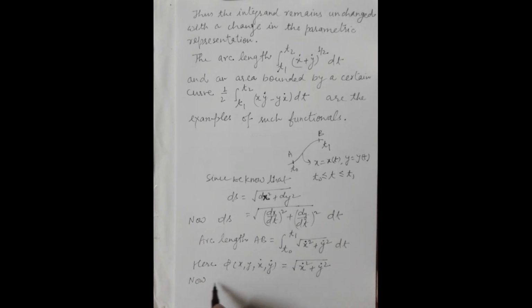Now phi(x, y, kx dot, ky dot) is equal to under root k square x dot square plus k square y dot square. This is equal to k under root x dot square plus y dot square.